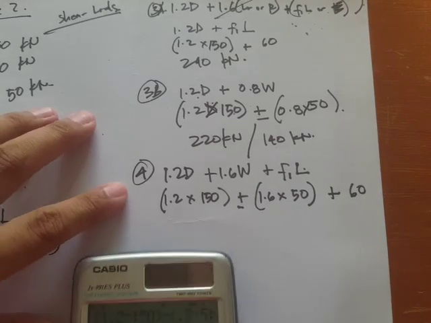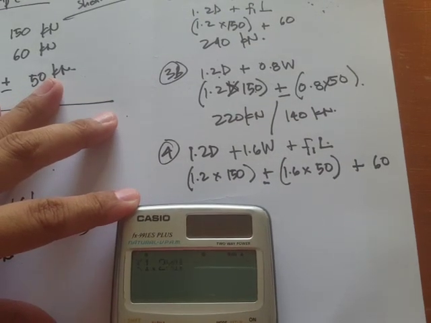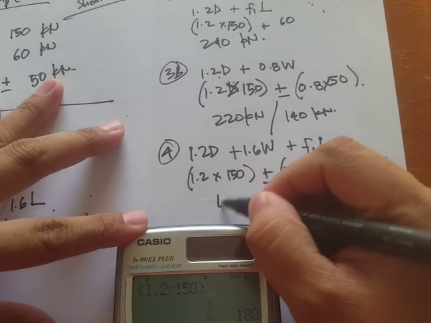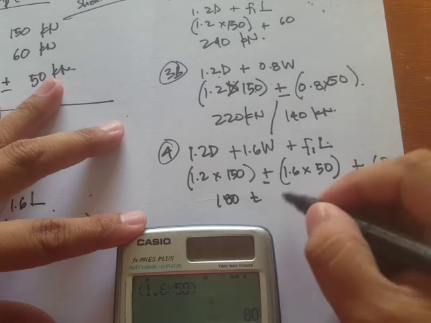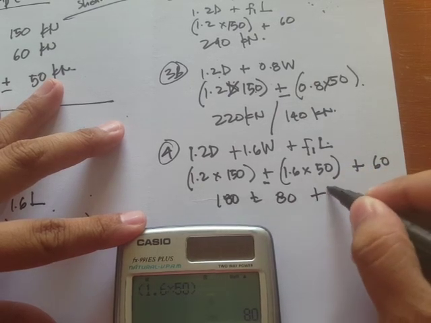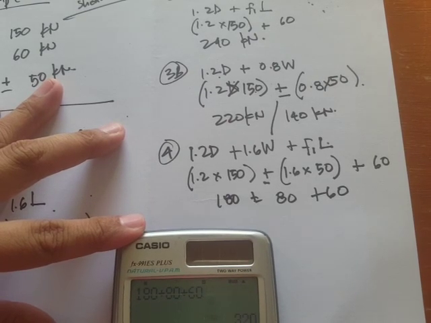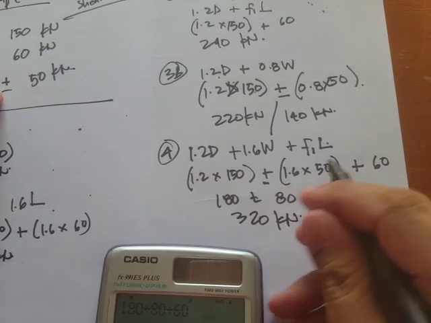Okay, so computing now, we'll get 1.2 times 150, plus or minus 1.6 times 50, which is 80, plus 60. So we can have 180 plus 80 plus 60, that's 320 kilonewton.